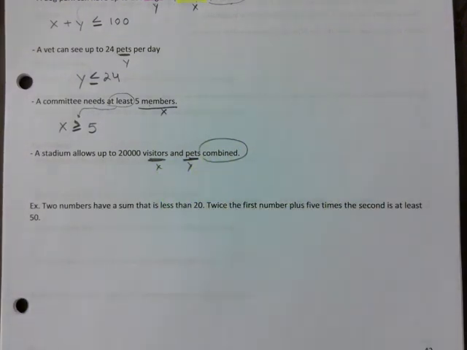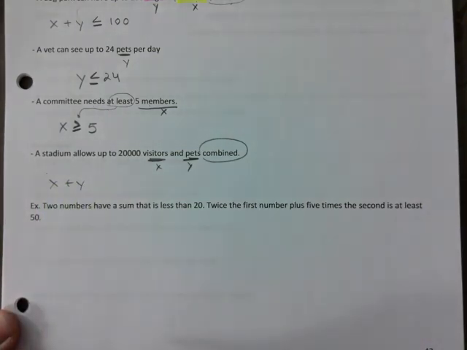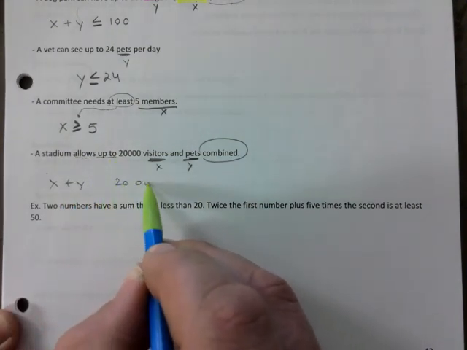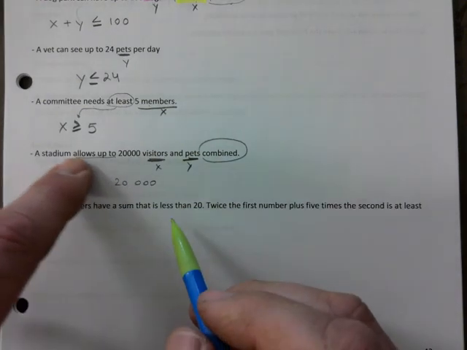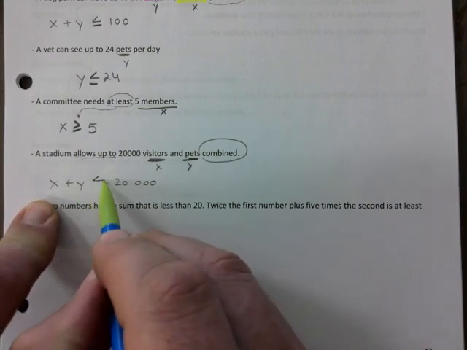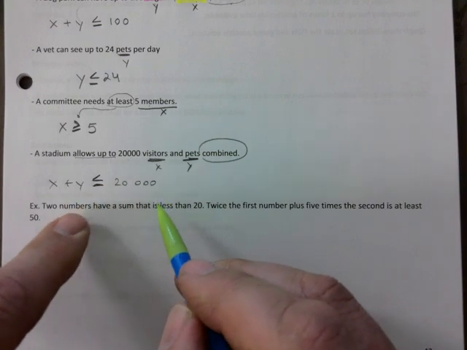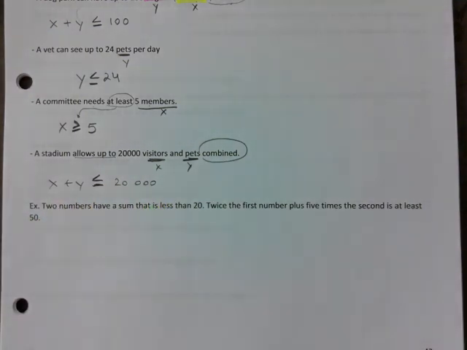So here you have both variables at the same time. Both combined allows up to 20,000 visitors. So the 20,000 will definitely be in here. These two combined has to be less than or equal to 20,000, because it's saying up to 20,000. So you can have anything 20,000 and below, but you cannot surpass the 20,000 mark.